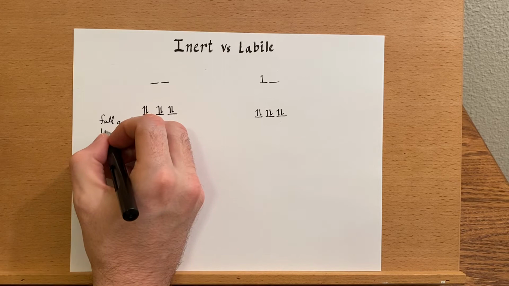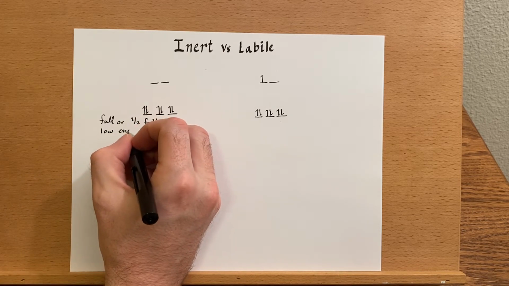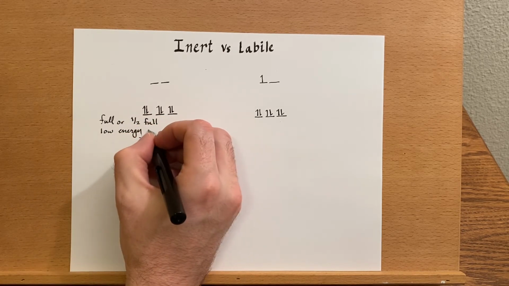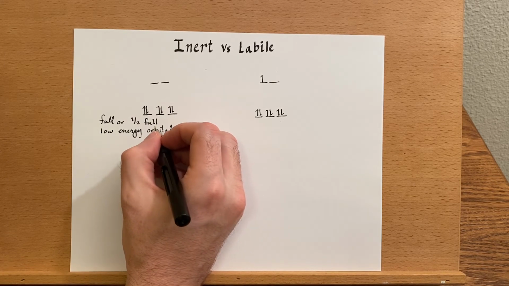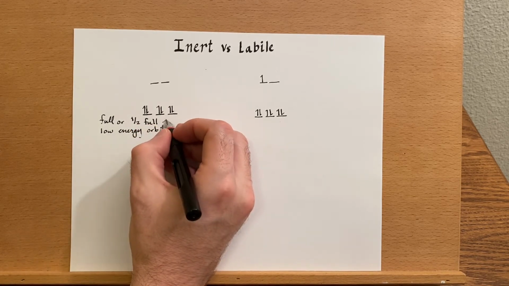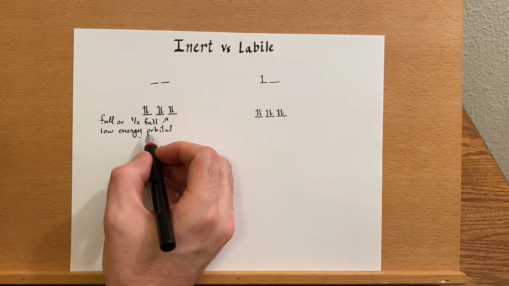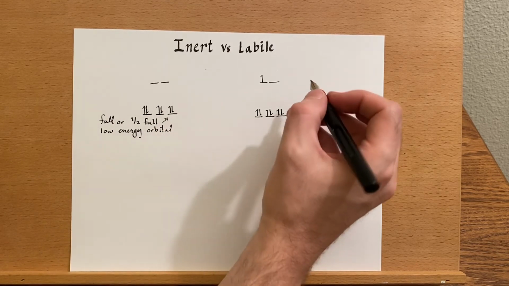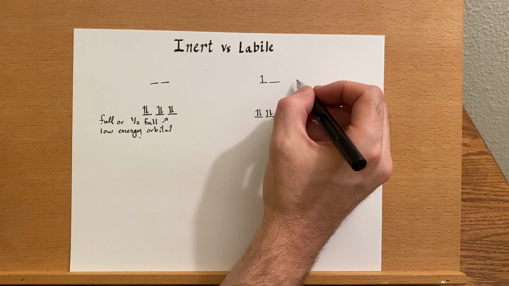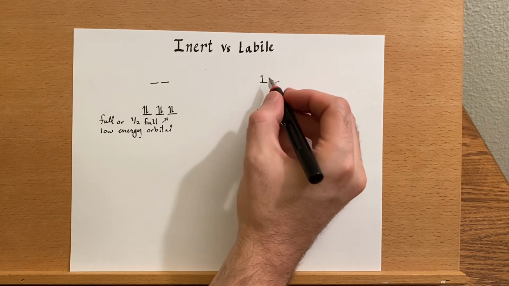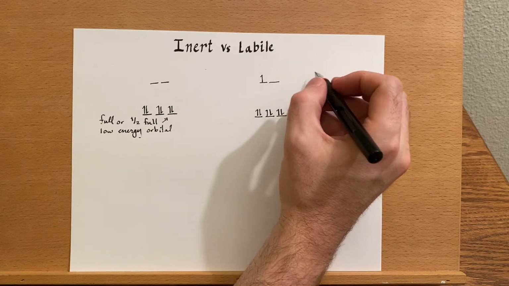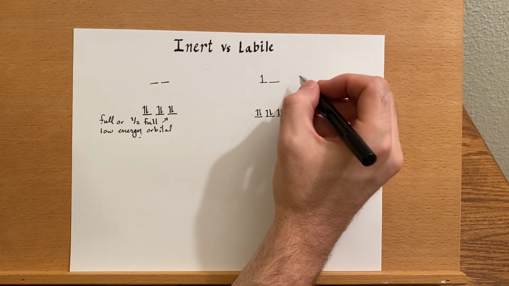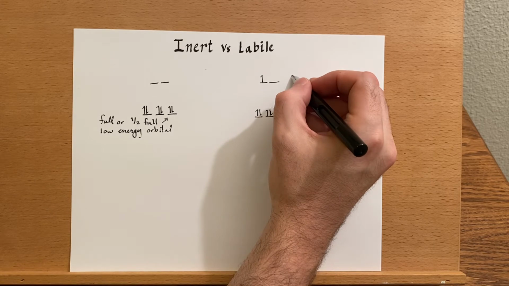Low energy. That will make this complex inert. Whereas over here, we have a higher energy, not completely filled orbital, or even half filled orbital, and it is much more reactive.